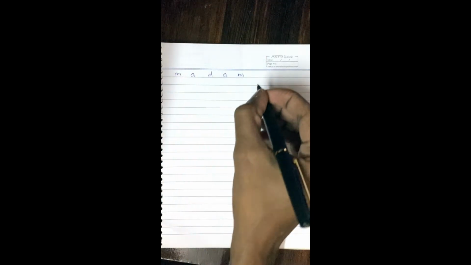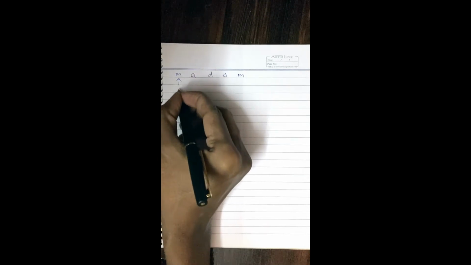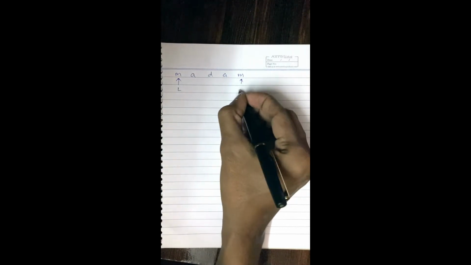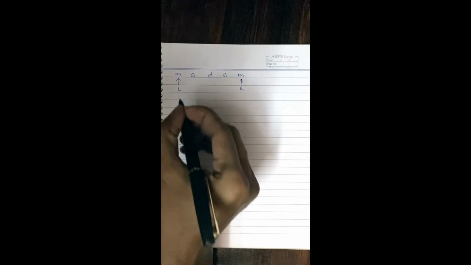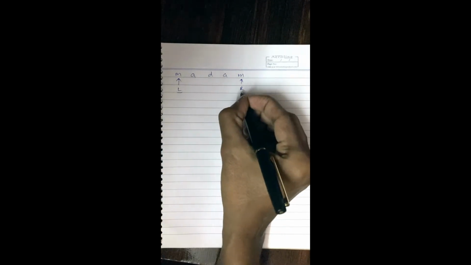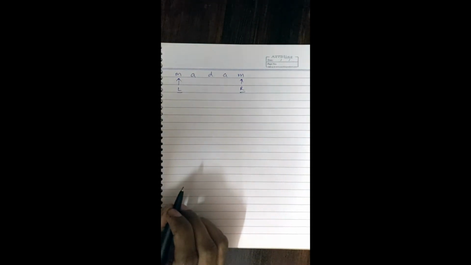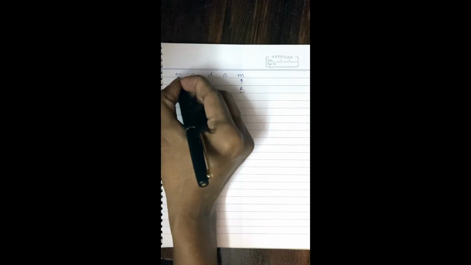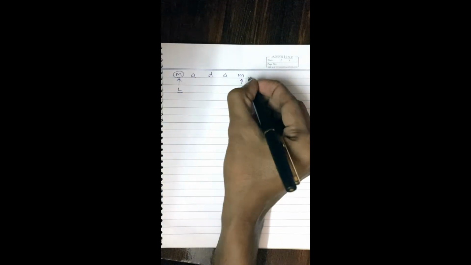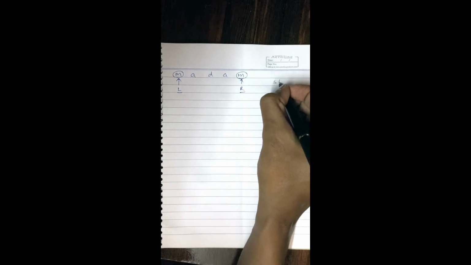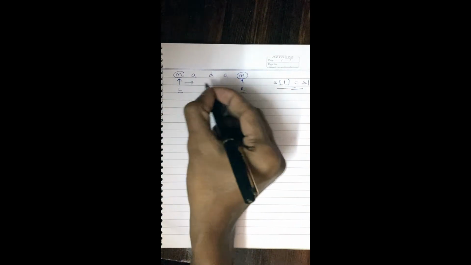So how do we check if a string is a palindrome? We take two pointers, one called left and one called right. Left is at the beginning and right is at the very end, the last character of the string. We compare the characters at left and right, which means we check S of L equal to S of R, and if they are equal we move towards the center.